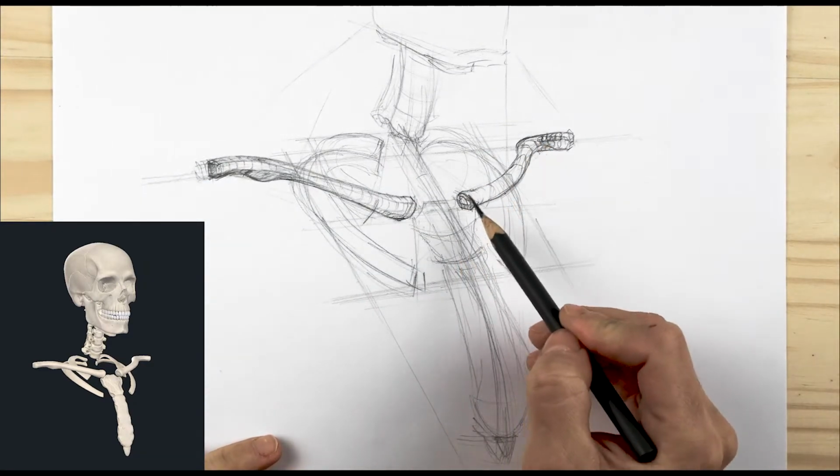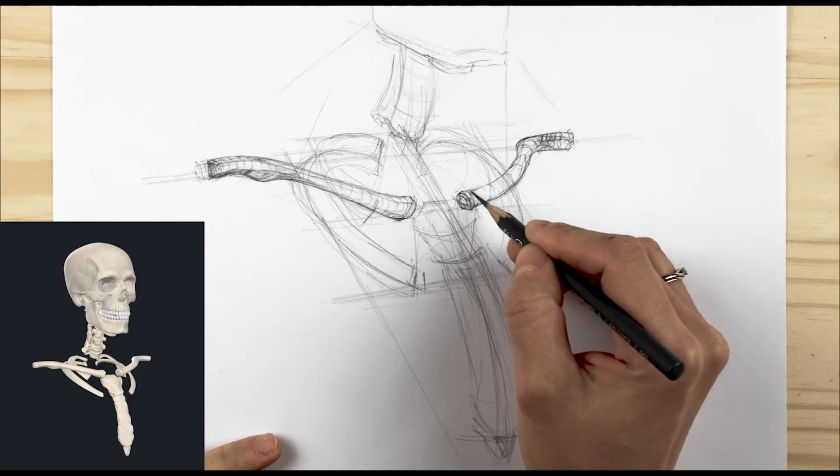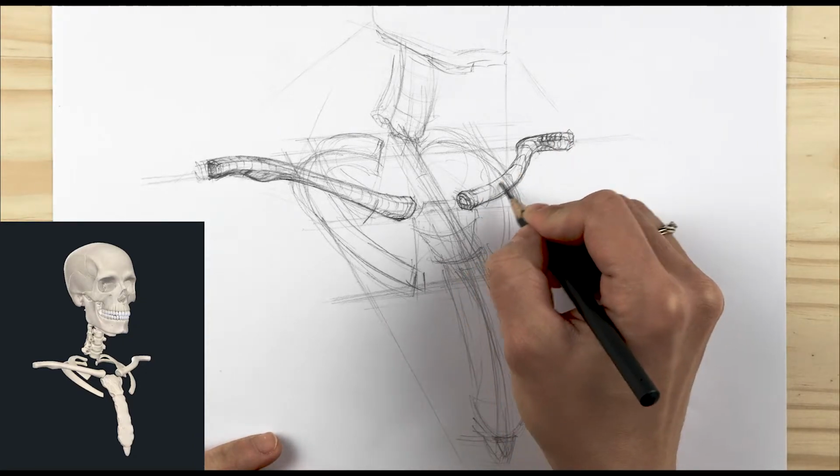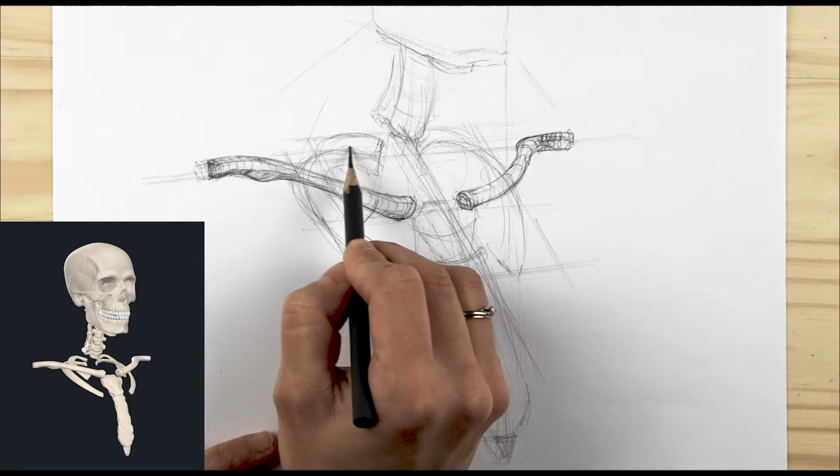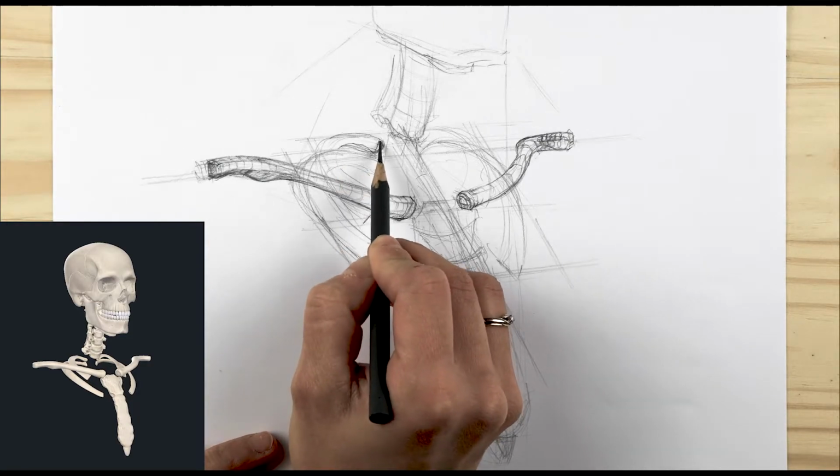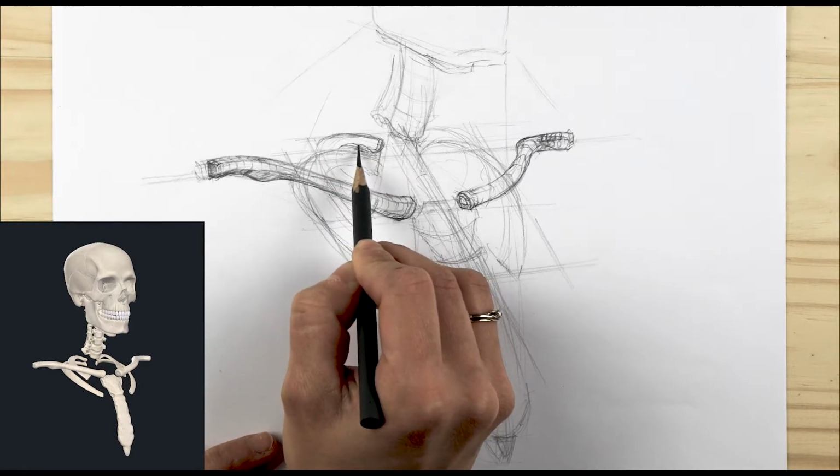We start recreating anatomy by understanding how the shapes are rounded through careful observation of our bulky and hollow cylindrical shapes.